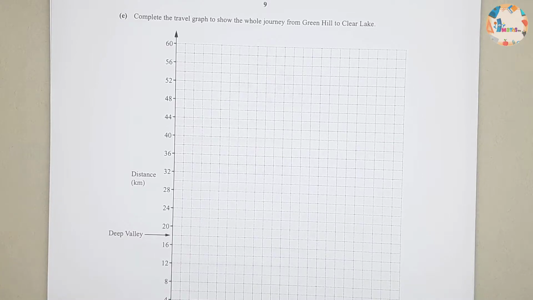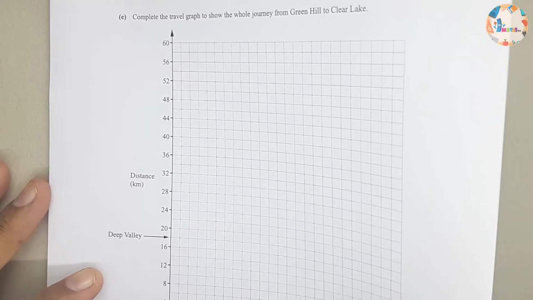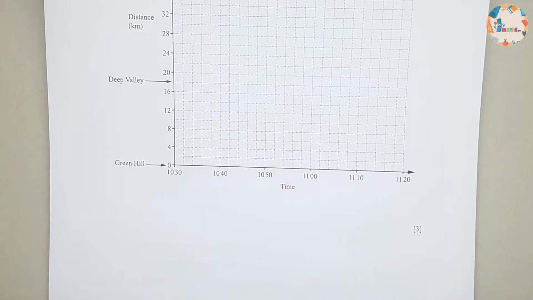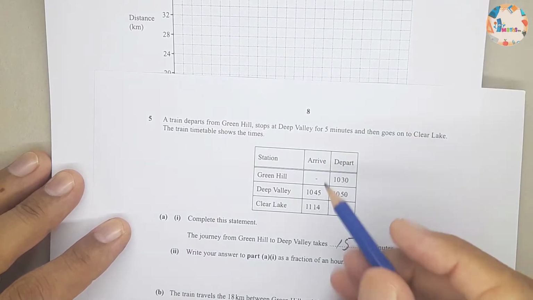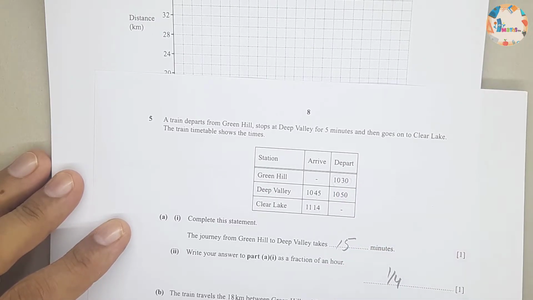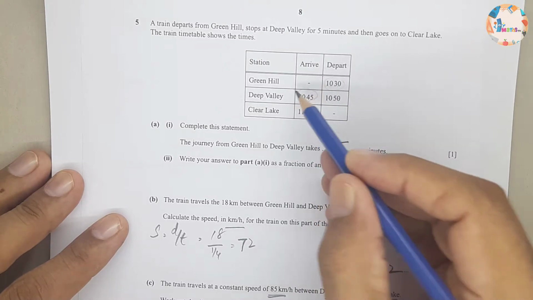E part, complete the travel graph to show the whole journey from Green Hill to Clear Lake, and they have provided this grid. And if we check the table provided at the beginning of the question, we can see this train is departing from Green Hill at 10:30, and its speed is 72 kilometers per hour, and reaching Deep Valley at 10:45.